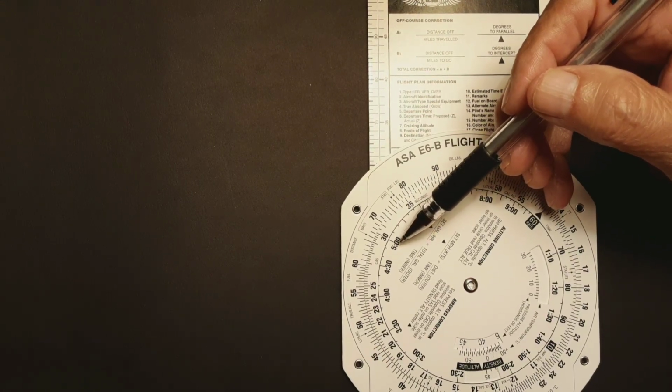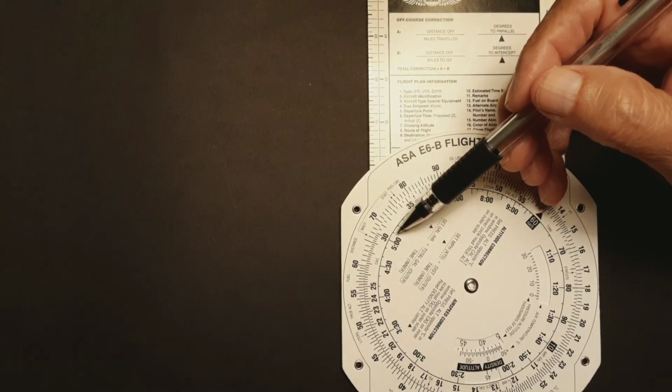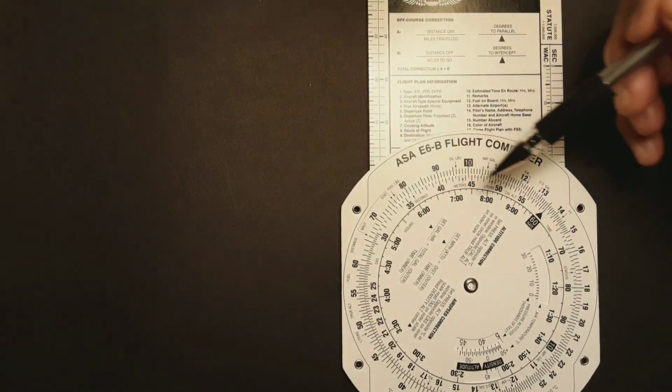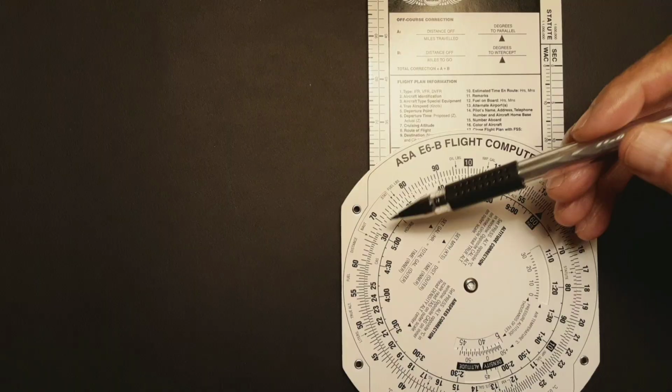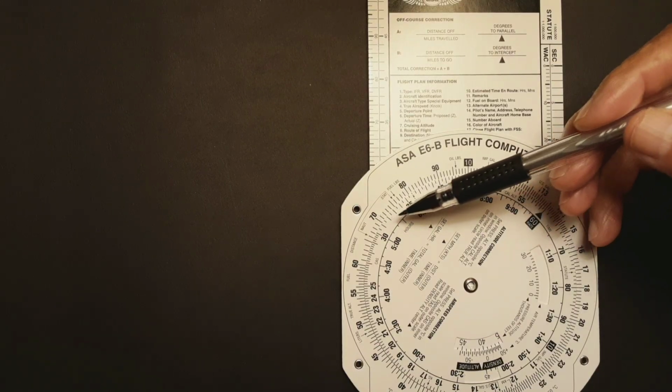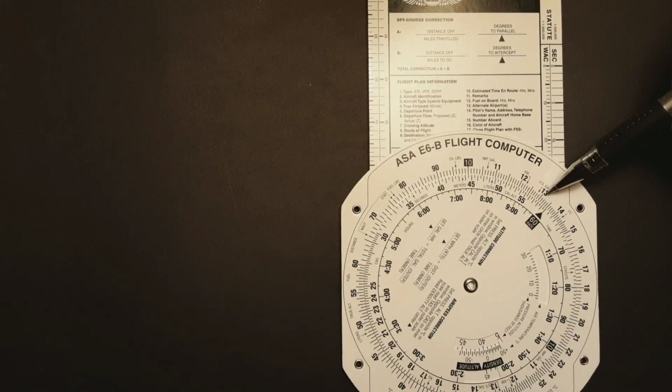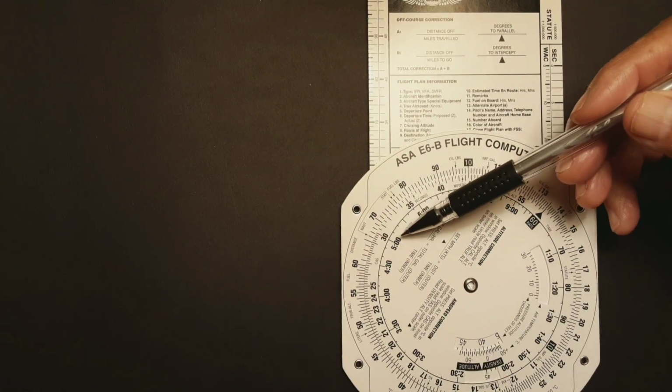So we travel 5 hours, 12 minutes with 70 gallons in our tank when the plane spends 13 and a half gallons. That's the time of travel, okay?